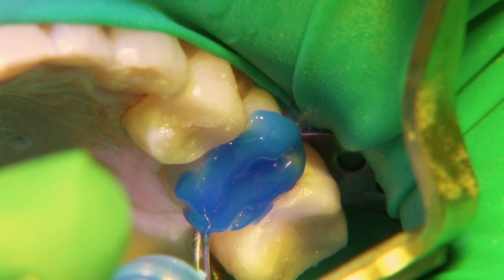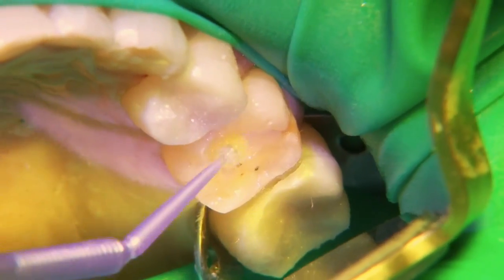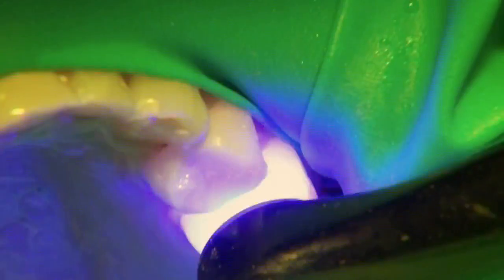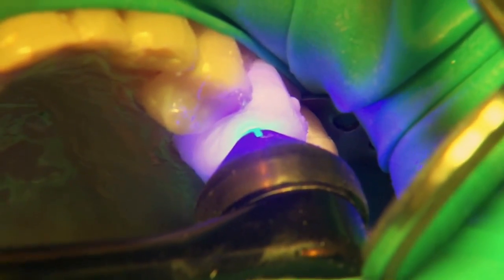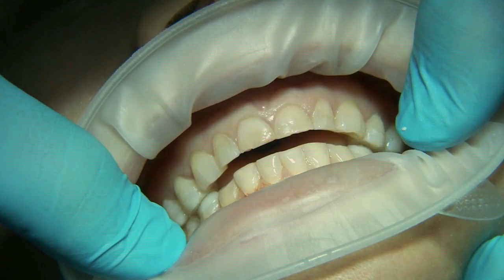And so again, just doing this a quadrant at a time. Very conservative, getting the cuspal morphology and everything back. So we would bond all 4 quadrants in. This is now the new vertical dimension.